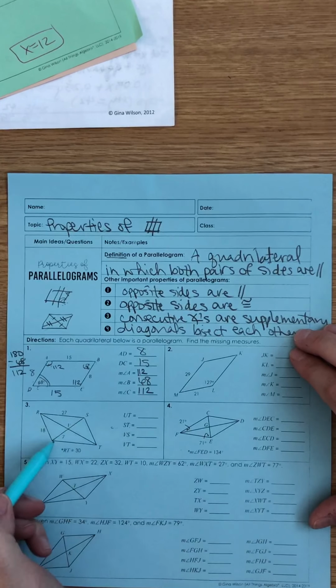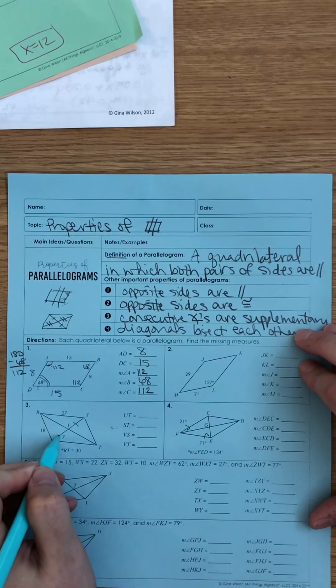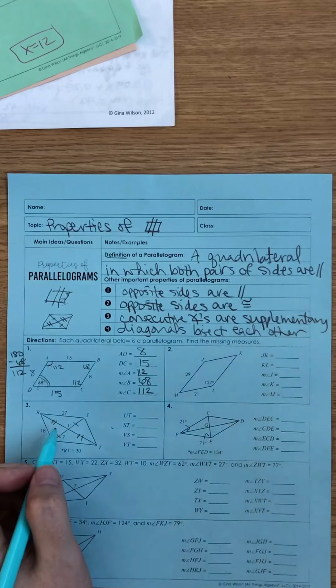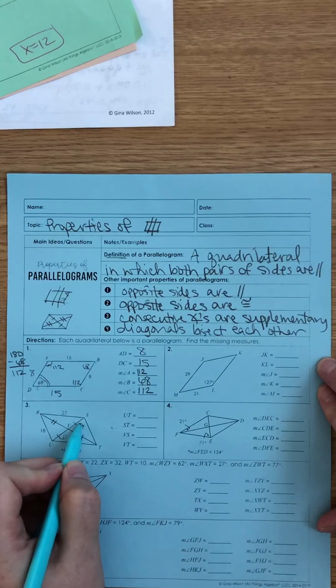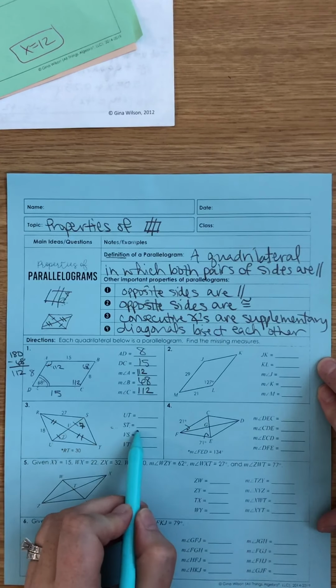notice they drew the diagonals. Remember we said that the diagonals bisect each other, so this piece is congruent to this piece, and this piece is congruent to this piece because they cut each other in half. So if you know that this one's 7, then this has to be 7, which is VS. So here VS is 7.